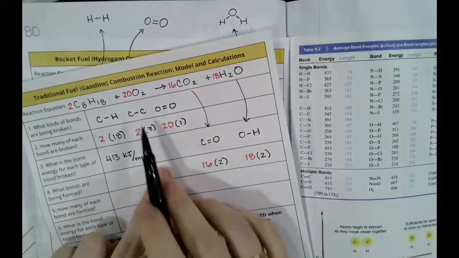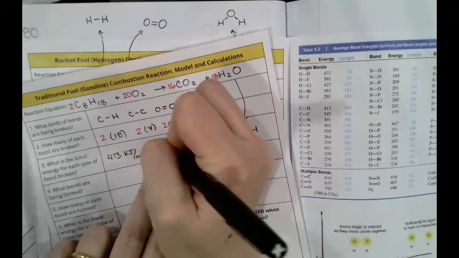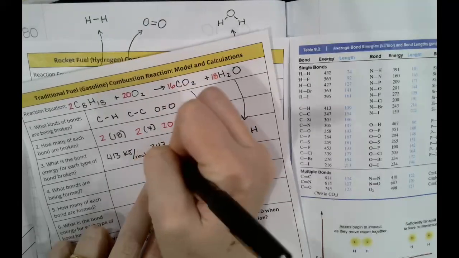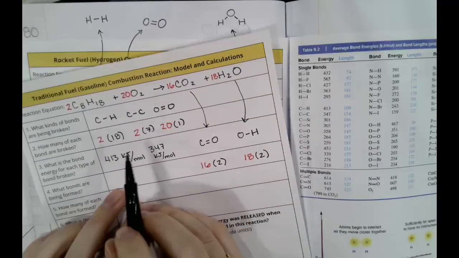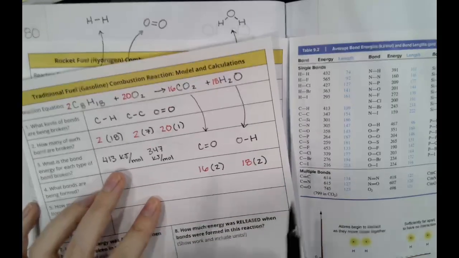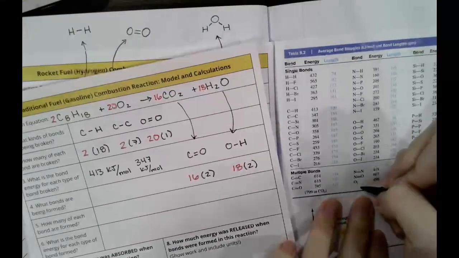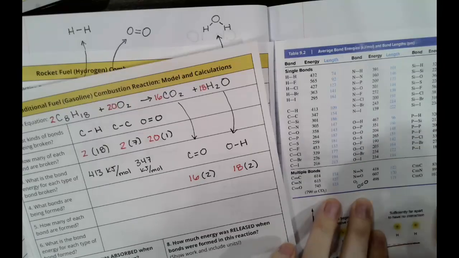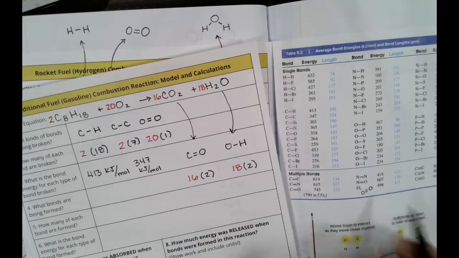How about carbon to carbon? Well, that's right here. That's 347 kilojoules per mole. This is getting a little squished. This is another reason I do this ahead of time, so I can figure out where everything goes on the page. And oxygen double bonded to oxygen. Well, that's a multiple bond, so we're going to look down here. Here it is. This O2 is oxygen double bonded to oxygen. And actually, oh yeah, there we go. 498.